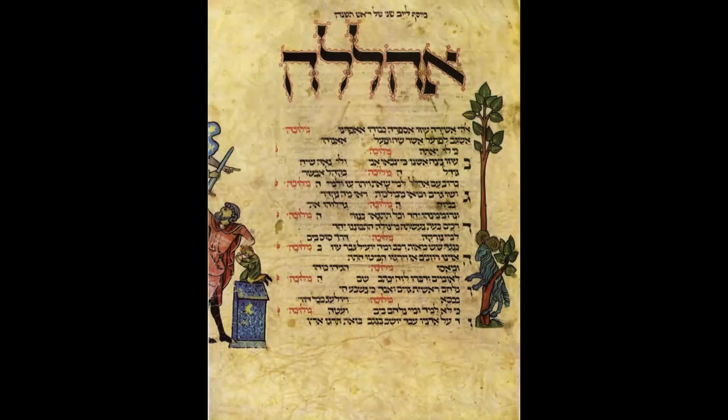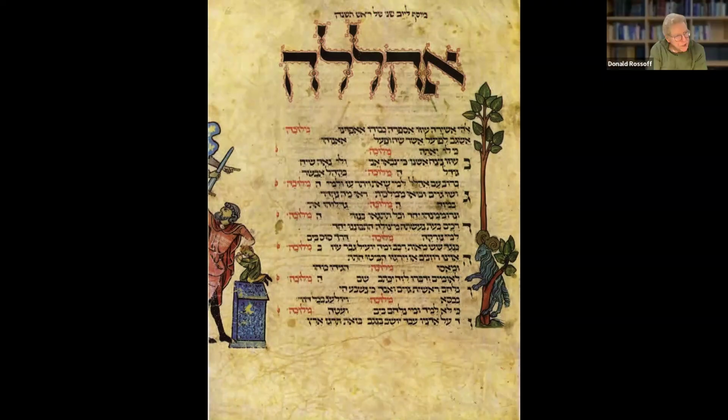What's the word in red that's repeated over and over? Melucha, which is kingship. This is actually a medieval liturgical poem, a piyut, which I don't think I'm familiar with. Shiro. Looks like it has some biblical text worked into it.